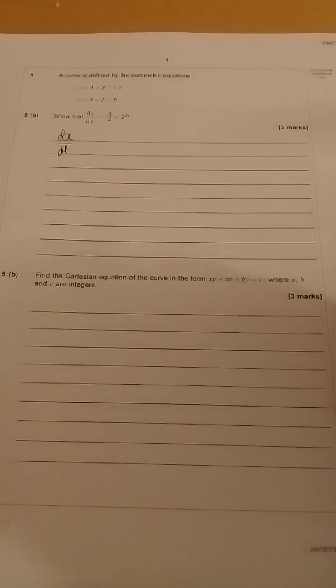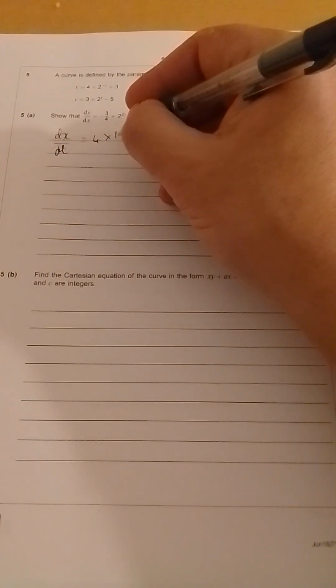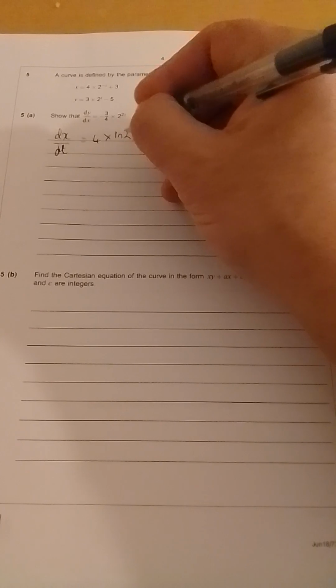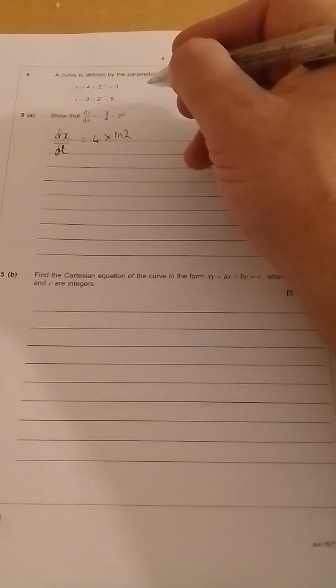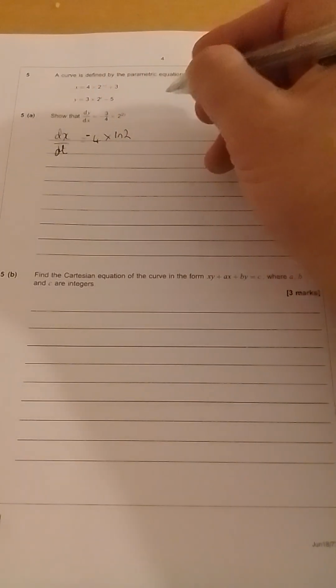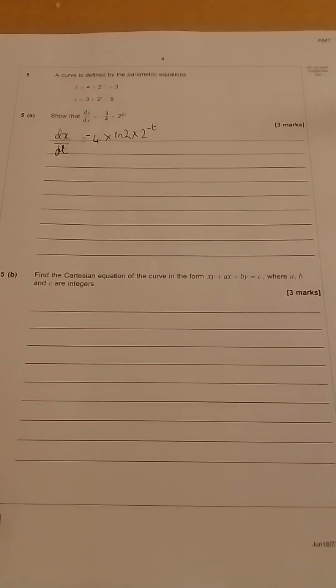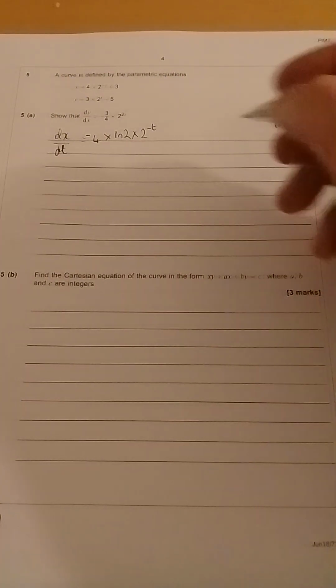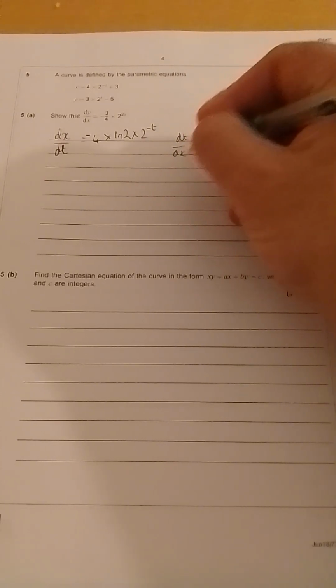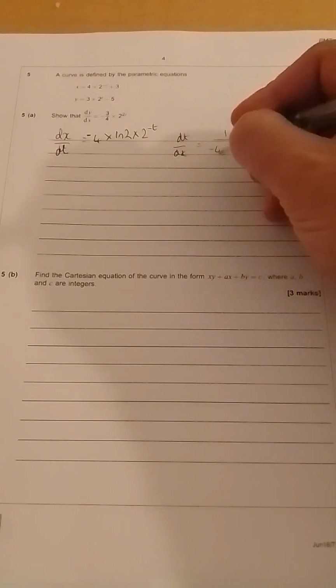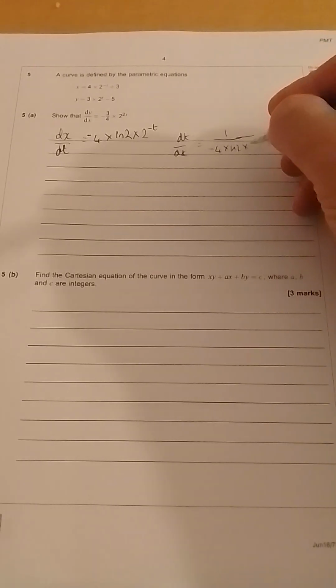So dx/dt, differentiating the first equation, will be 4 times, when we have 2 to the power of minus t, the derivative of that is natural log 2. Because there's a minus sign, we'll have a minus in front of it as well, times 2 to the minus t. Right? So that means that dt/dx is 1 over that, so it will be 1 over minus 4 times natural log of 2 times 2 to the minus t.